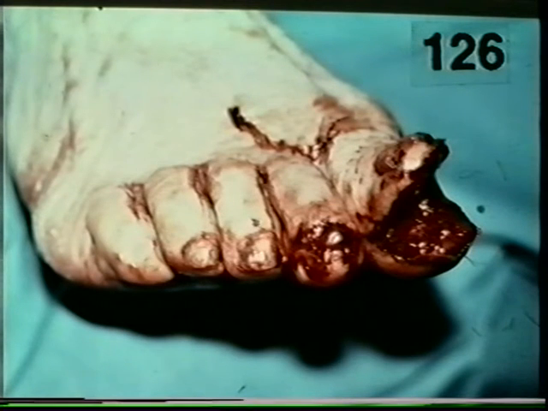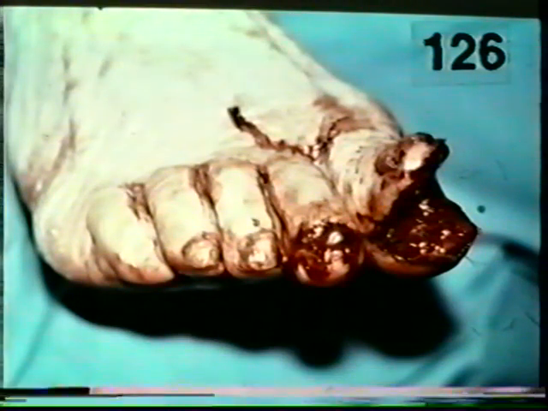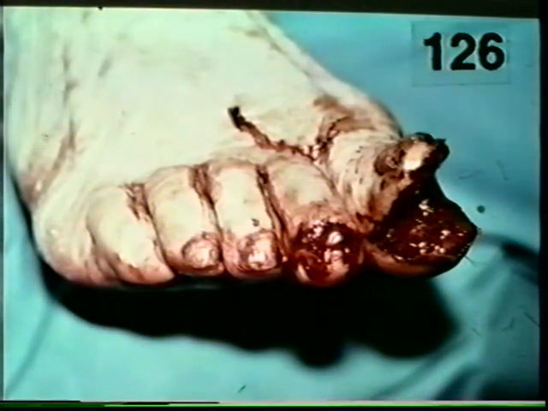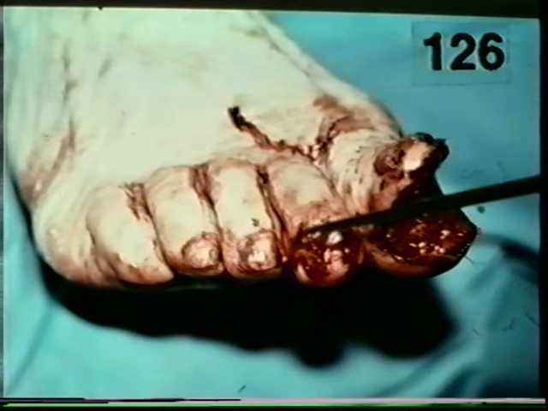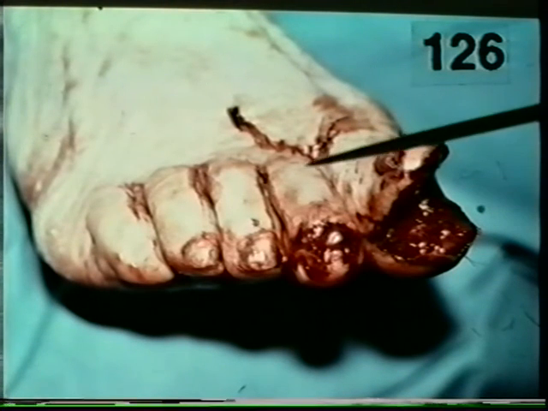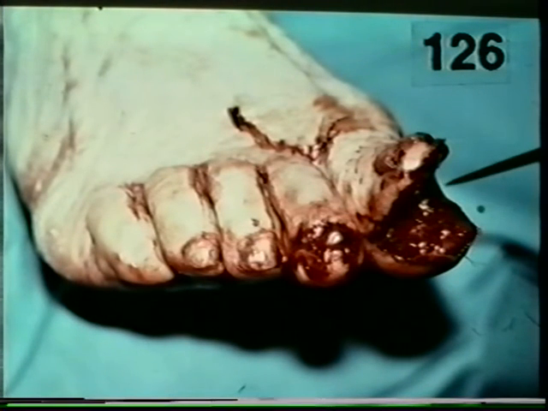Question 126. This 28-year-old man had an unfortunate accident in his garden. Describe the injury and the cause. The first and second toes have sustained a blade-cutting injury with an open fracture into the first distal phalanx. This was a result of the patient using a rotary blade lawnmower while barefoot.